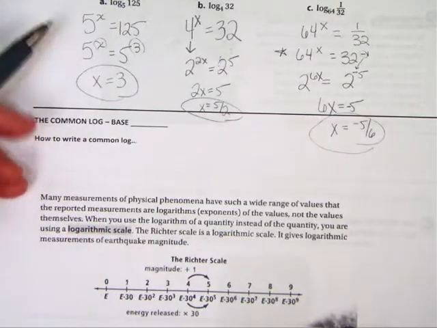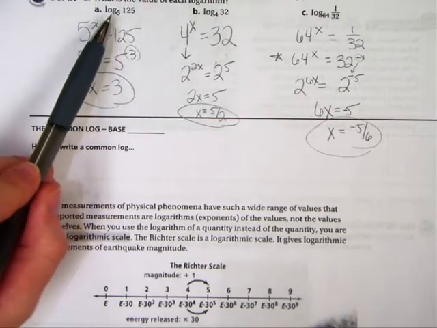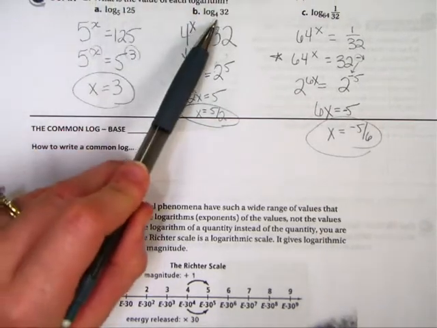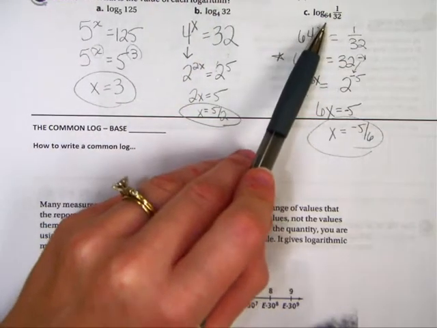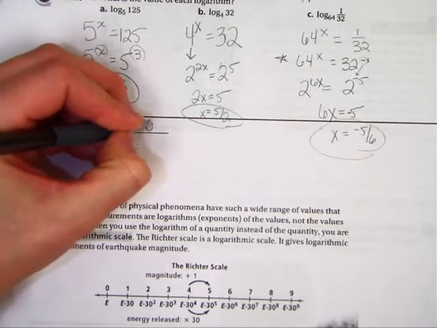In the next part of the notes, we're going to discuss the common log. Now, we've talked about logs that have bases. For example, in part A, this one had a base of 5, this one had a base of 4, this one has a base of 64. The common log has a base of 10.